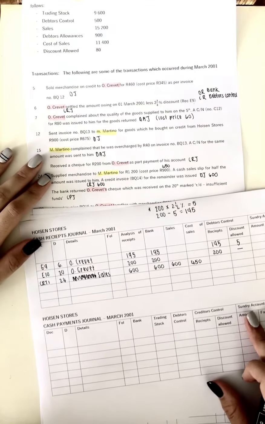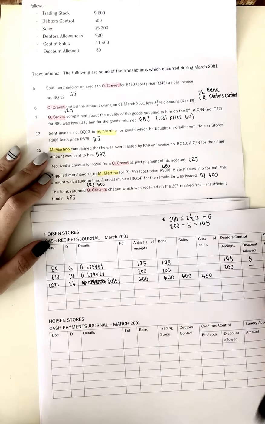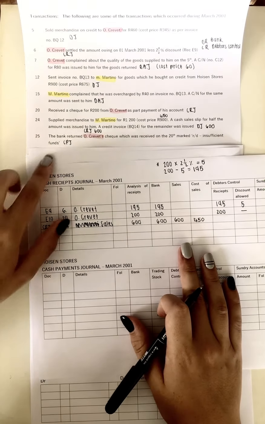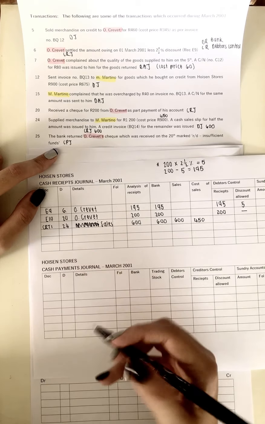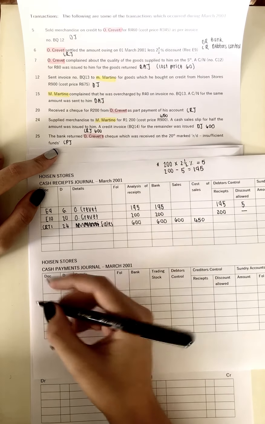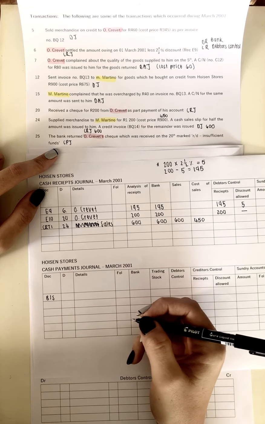So the bank returned the check. So this was our RD check. So we said it was going to go in our cash payments journal. Okay, so your document, because the bank is returning it, it's going to be a bank statement. So BS as the document.